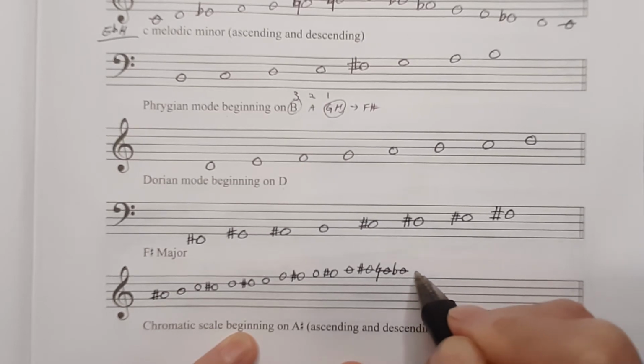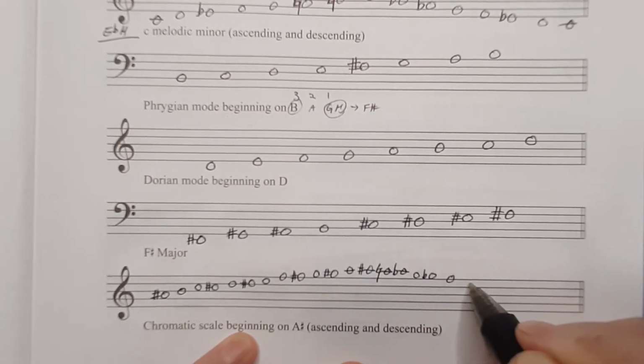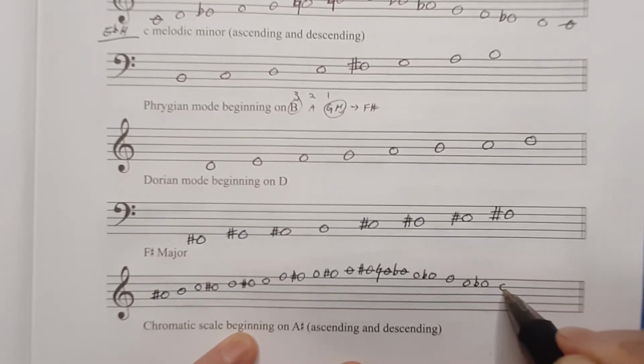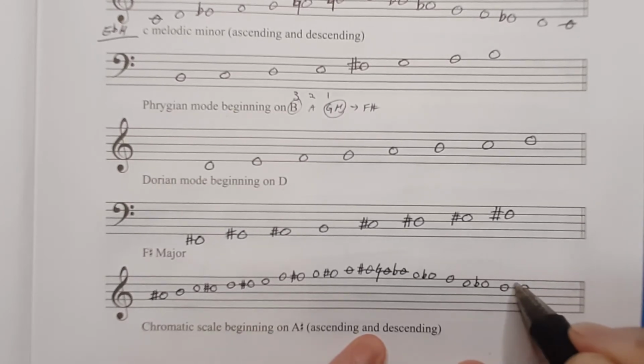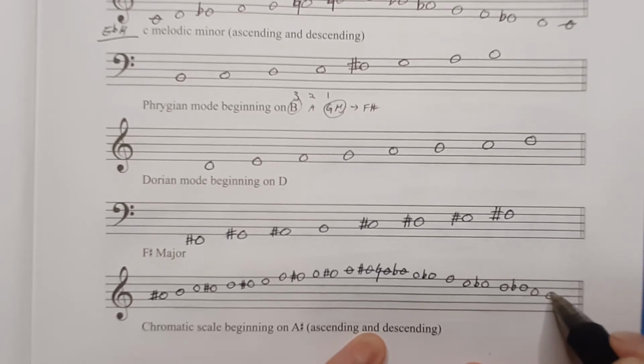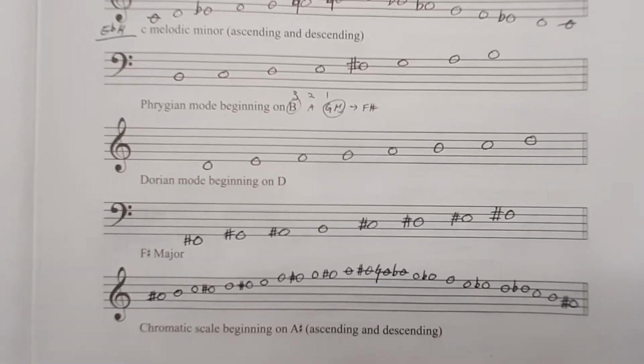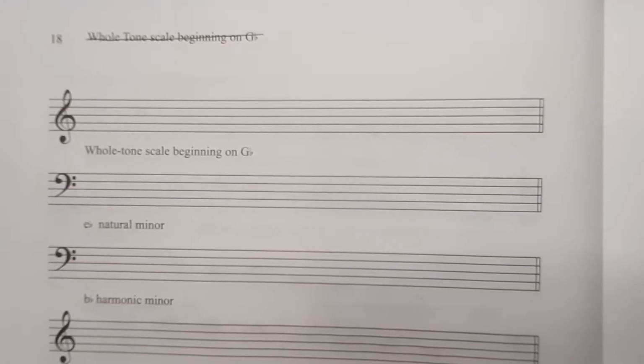Okay, then G, G flat, F, then E, E flat, D. I need you to think of the keyboard, okay? D flat, C, B, okay, and there's A sharp. Got it? Okay, great.